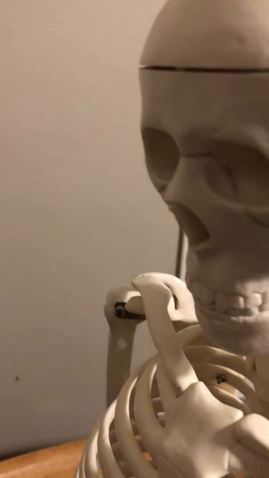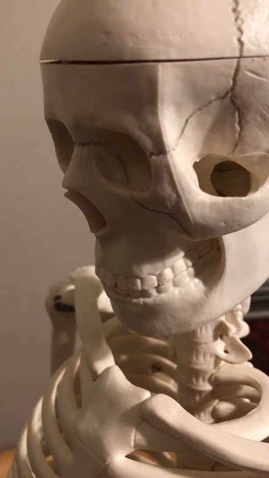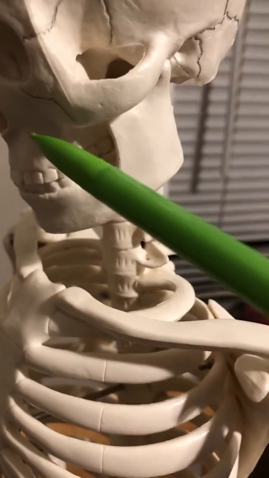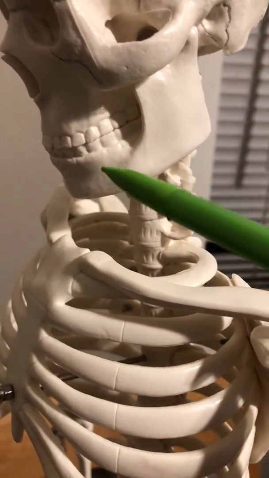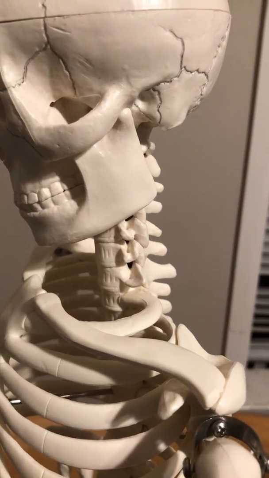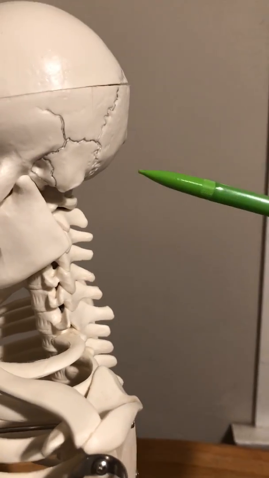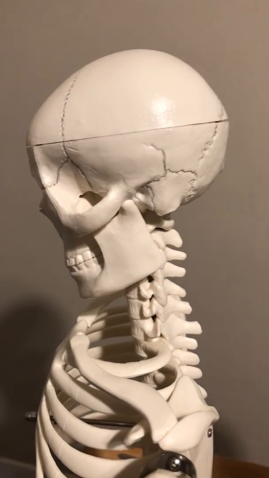I'm sorry for the bad lighting. It's right in here. The maxilla, mandible, and again the occipital right in here.